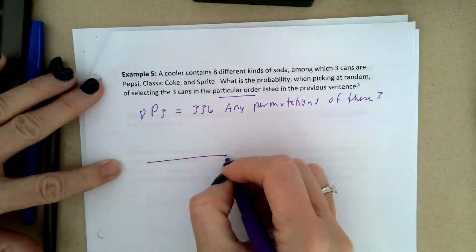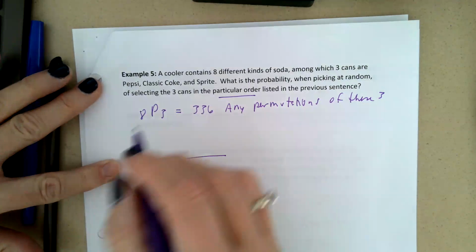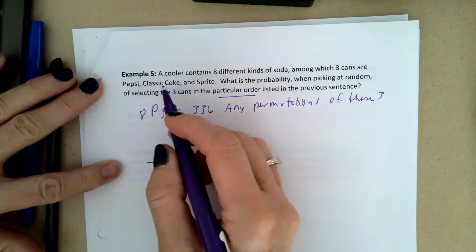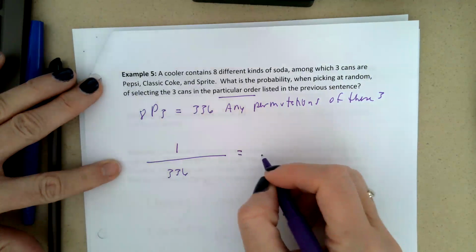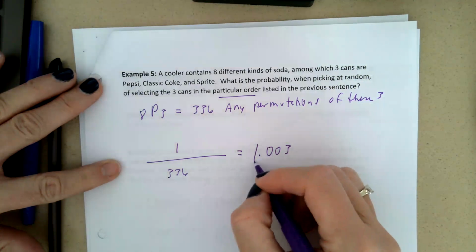So that's our denominator. And then we want the particular probability of getting Pepsi, Coke, and then Sprite. So there's only one way to do that. So 1 out of 336 is 0.003.